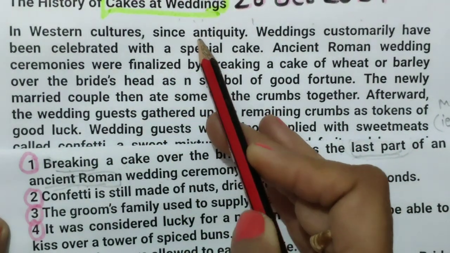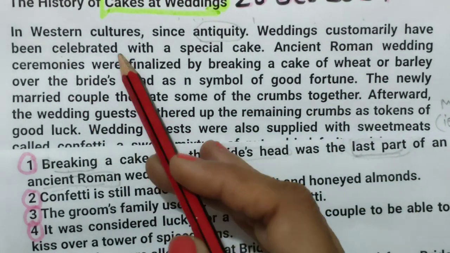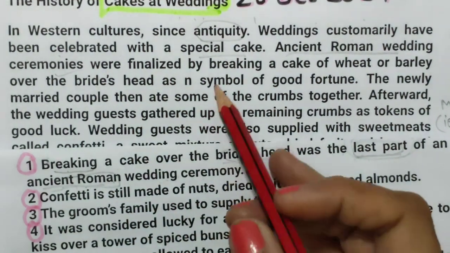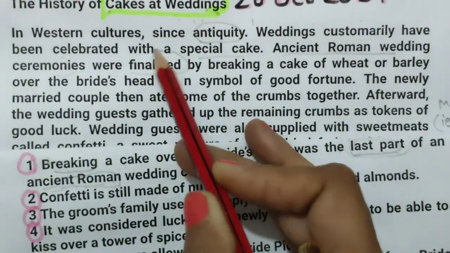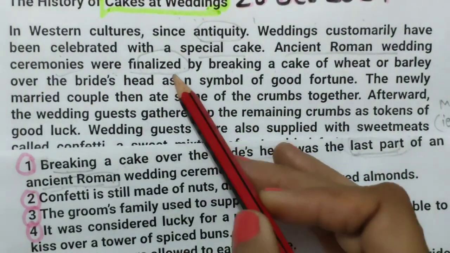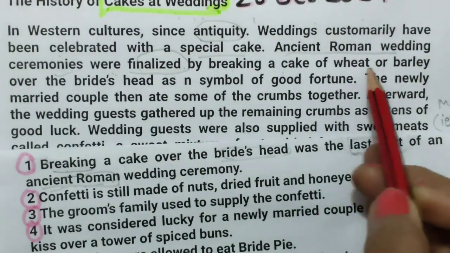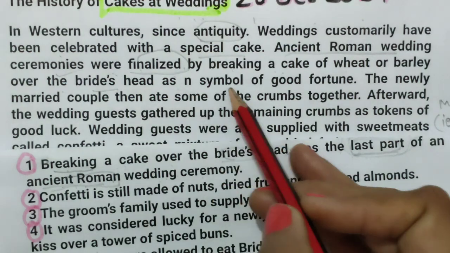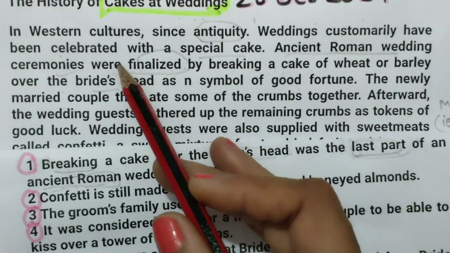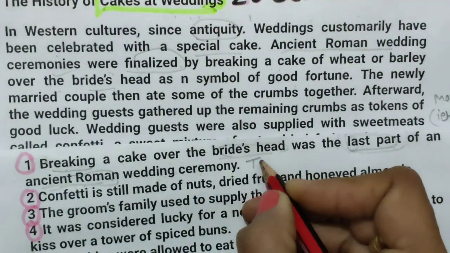In Western culture, since antiquity, means since old times or ancient times, weddings customarily have been celebrated with a special cake. Ancient Roman wedding ceremonies, see this ancient Roman wedding word is there, were finalized, means by breaking a cake. Finalized means last part. Were finalized by breaking a cake. Breaking a cake word is also there. Breaking a cake of wheat or barley over the bride's head as a symbol of good fortune. Over the bride, it was the last part. It means it is clearly given this ceremony was the last part of a wedding ceremony. It means this is absolutely true.